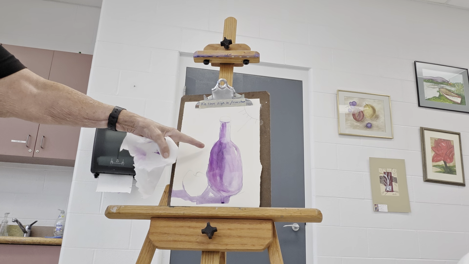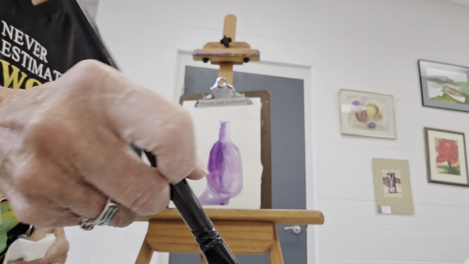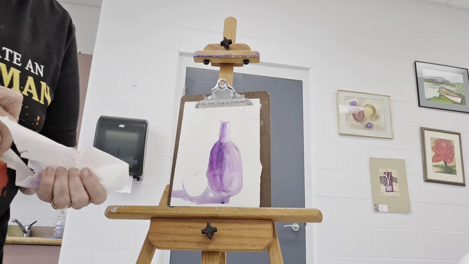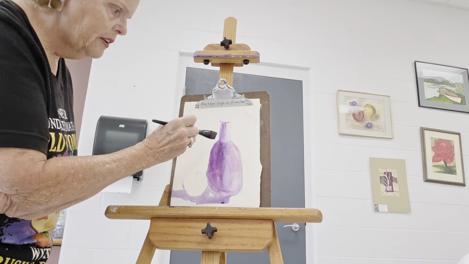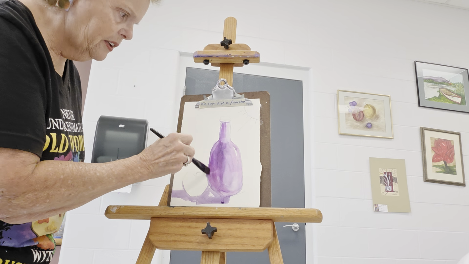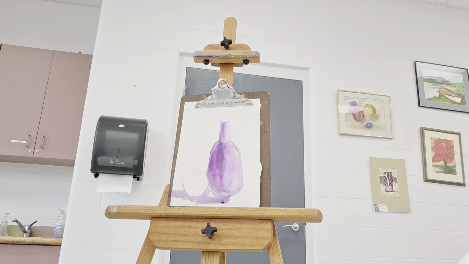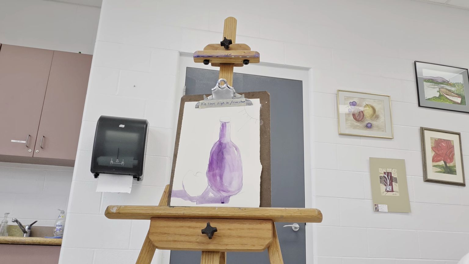That's too dark. So what I'm going to do... Because you can't see the medium? Well, there's no reflective light on that side. And I think I need a little. So I'm going to use the clean brush to just bring this up just a bit. Just on the edge. And that really helped. That actually helped the volume too, the turn.